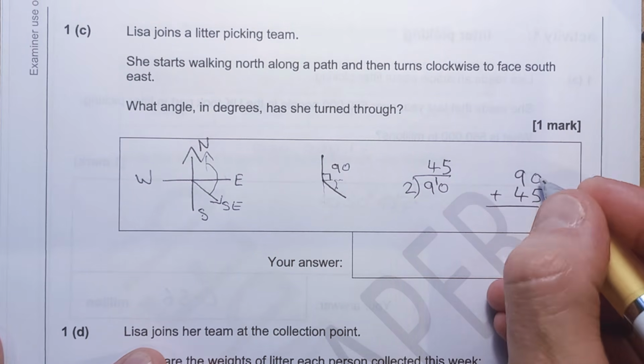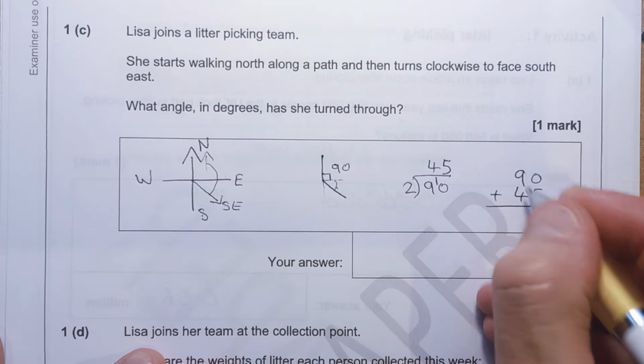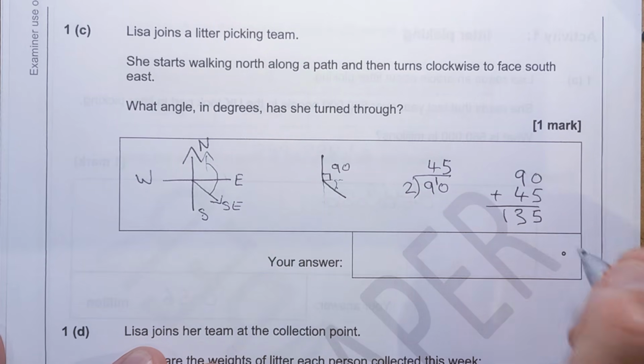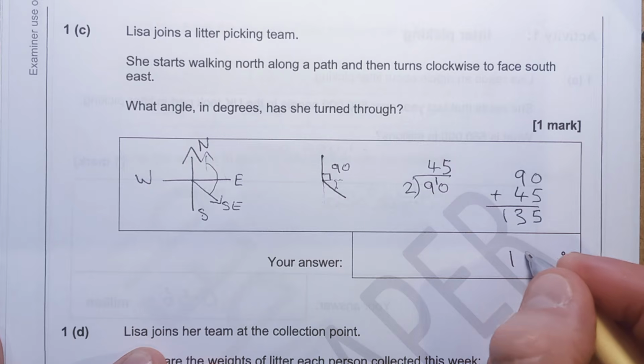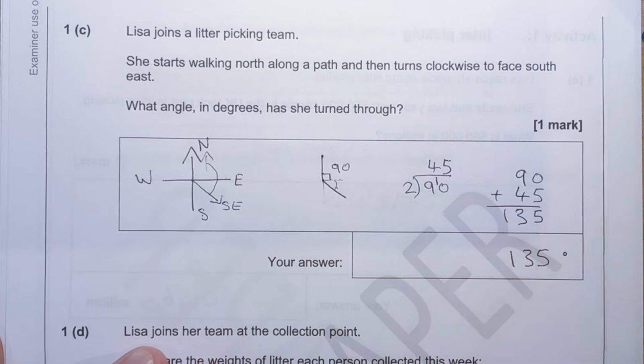Add these together. 0 plus 5 is 5. 9 plus 4 is 13. So we've got a total of 135 degrees.